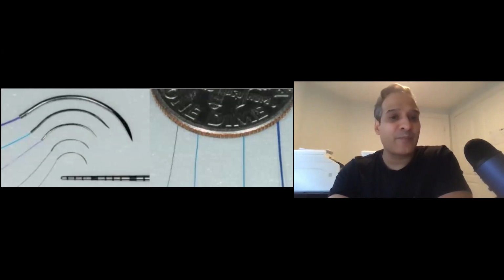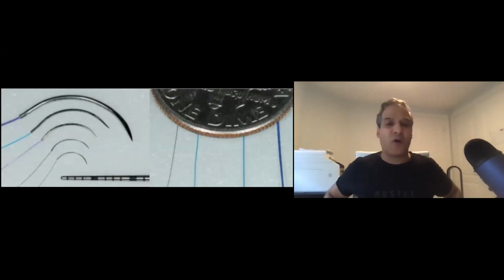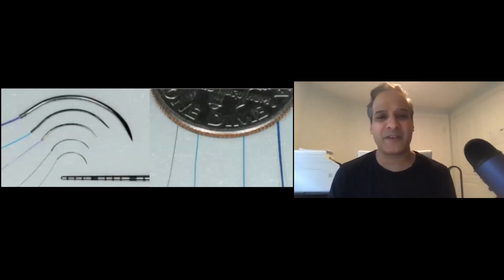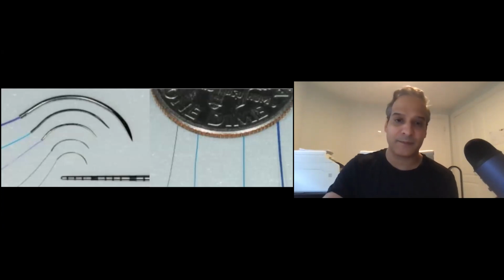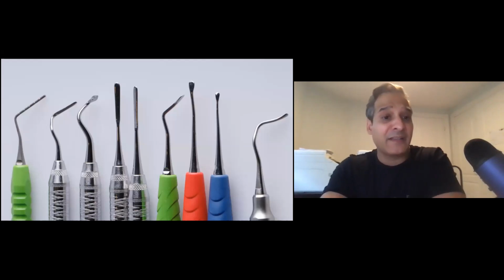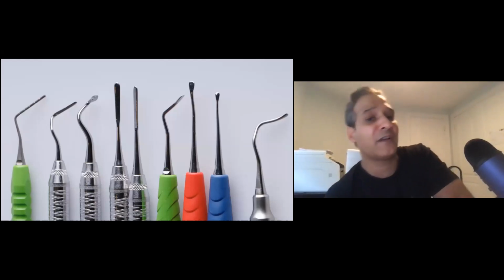Sutures, we mentioned, again, the smaller gauge, the better. In general, I personally, for tissue grafting, will use between 6 and 7/0. I don't go smaller than that unless it's something very tiny, but 6/0 and 7/0 are good enough. As you're starting out, you can use 5/0s, and then as you get better with your suturing and have a little more manual dexterity, you can graduate up to the 6/0s and 7/0s.